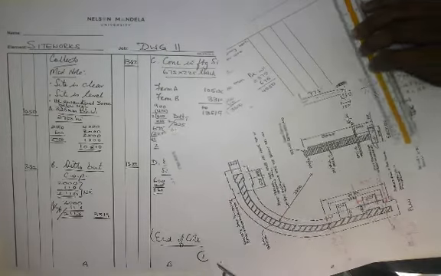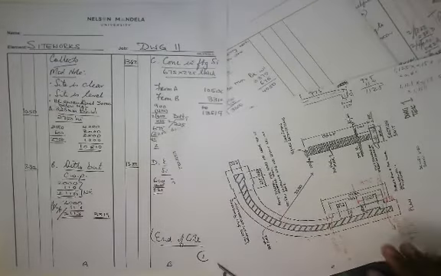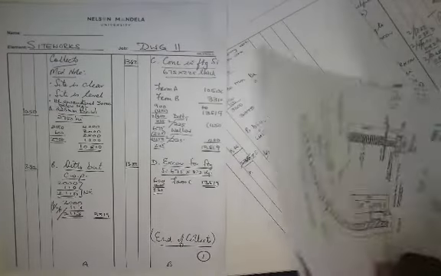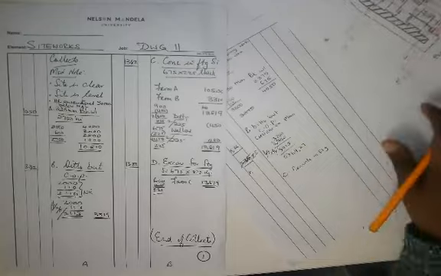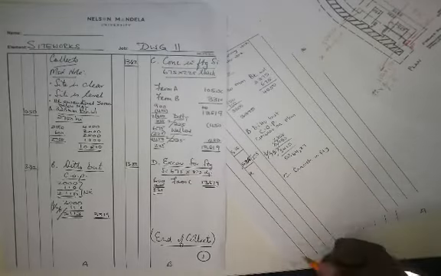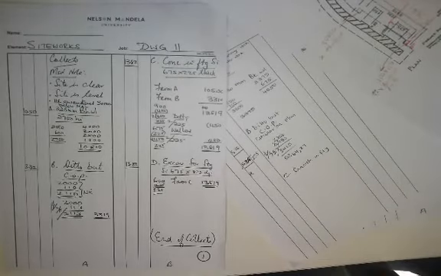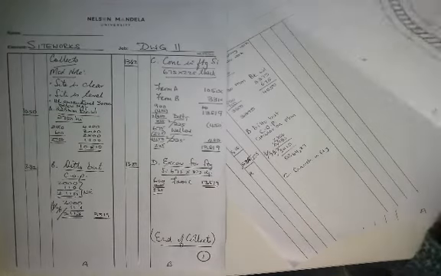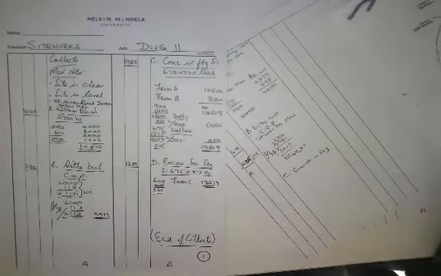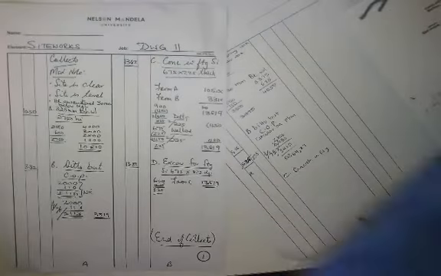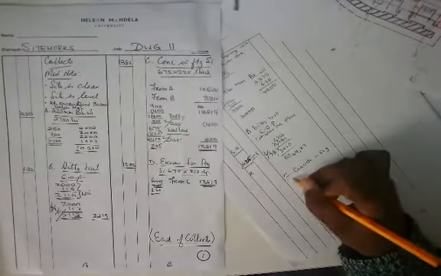Then number C. Number C is calculating concrete and footings. Use the scale rule.